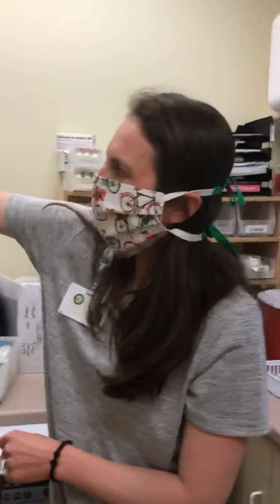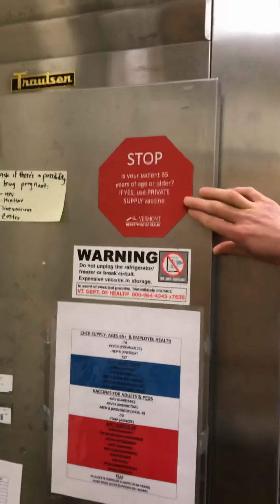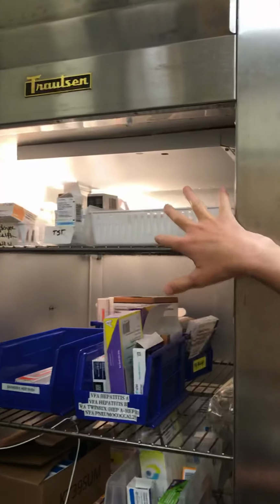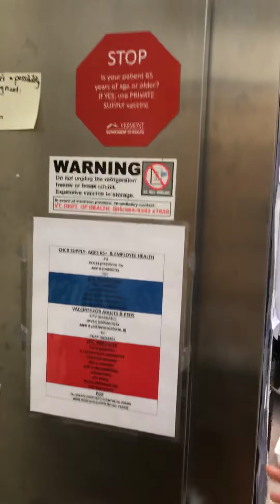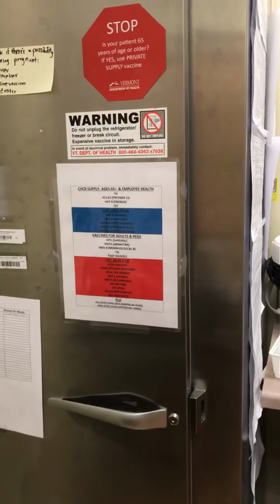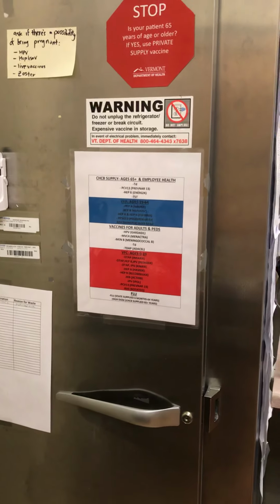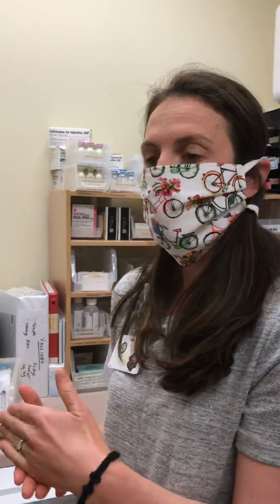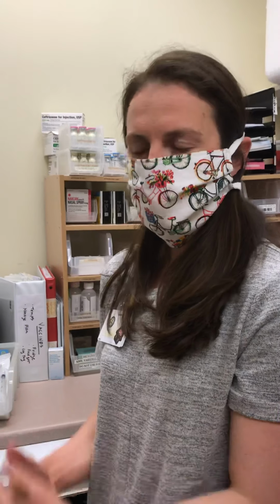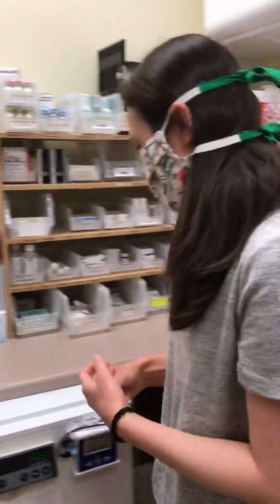Right here is a friendly reminder to question the age of your patient. If the patient is 65 and older, we are only going to give this supply, or send them to the pharmacy to get vaccinated if we don't have the supply that they need. We are giving vaccines that the state supplies, and patients 65 plus are on Medicare, which is a federally funded vaccine program, not state supplied. So they can go to the pharmacy for that.